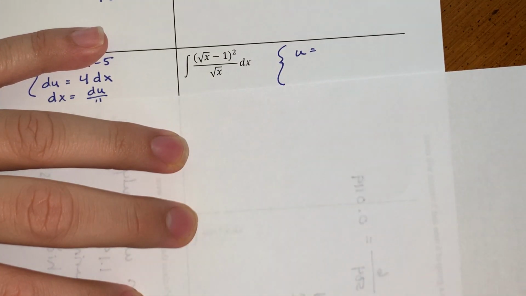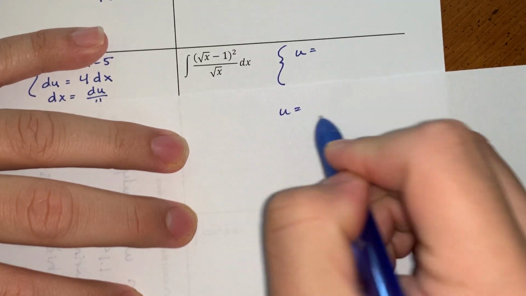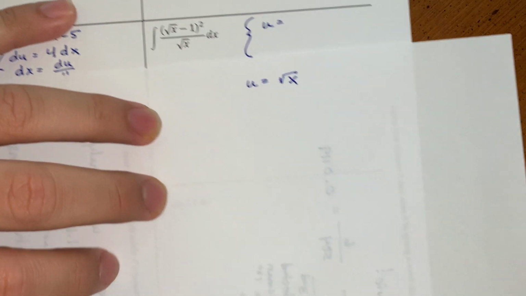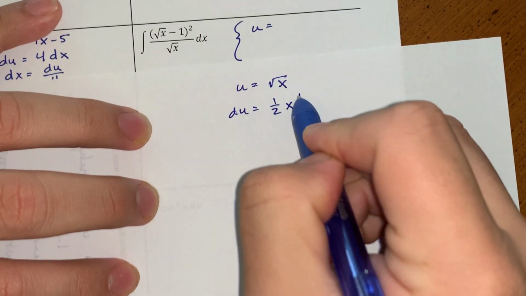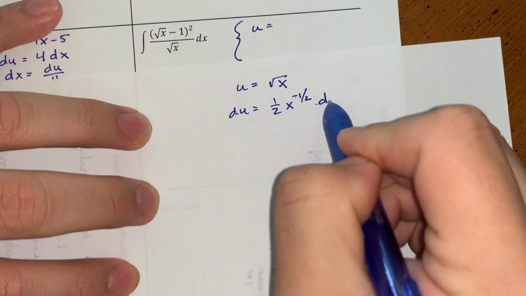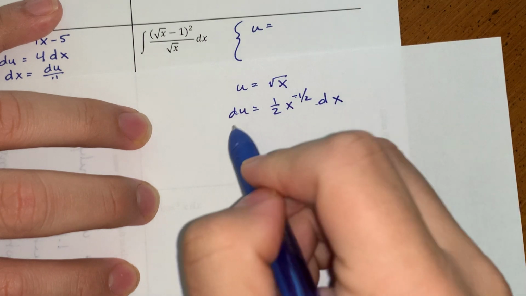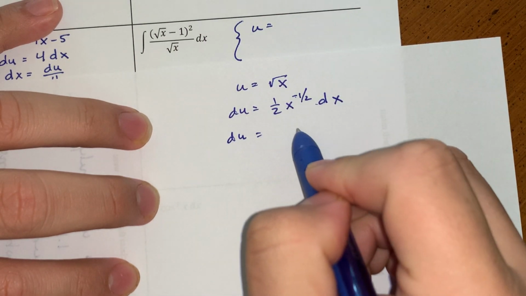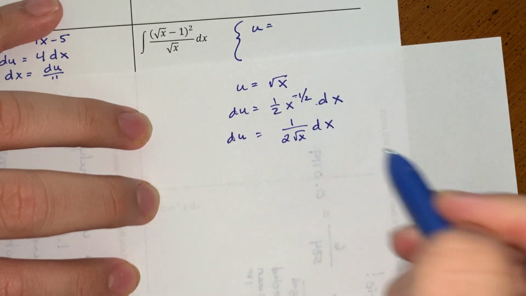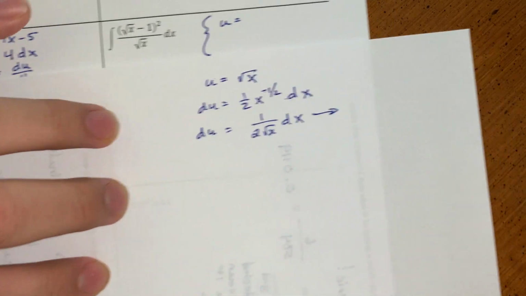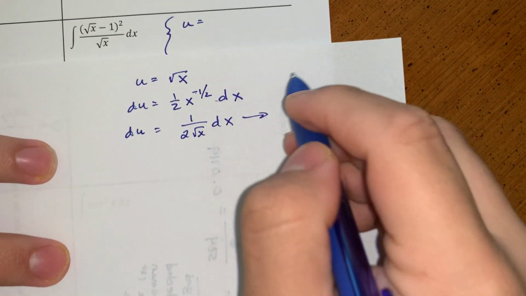If I set my denominator equal to u, right, I'll have u is equal to the square root of x, right? And I do du is equal to 1/2 x to the negative 1/2 power dx, right? That's the same thing as du is equal to 1/2 square root of x dx. And if I get dx by itself, I multiply both sides by 2 square root of x.